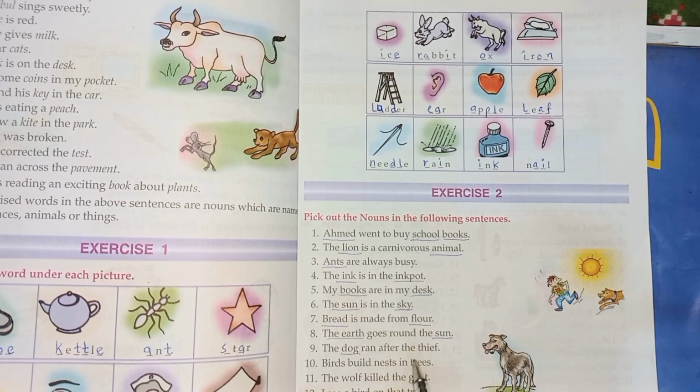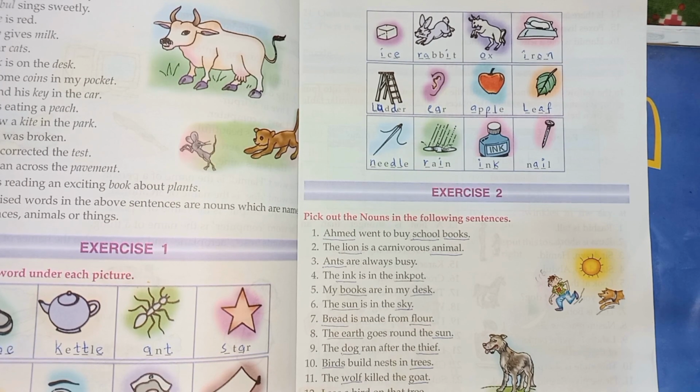Dog is also a noun and thief is a noun. Birds, plural nouns. Trees, nouns. Wolf is also a noun. Goat, noun. Bird, noun. Tree is also a noun. And we see parrot in the last sentence. The 13th one is parrot.